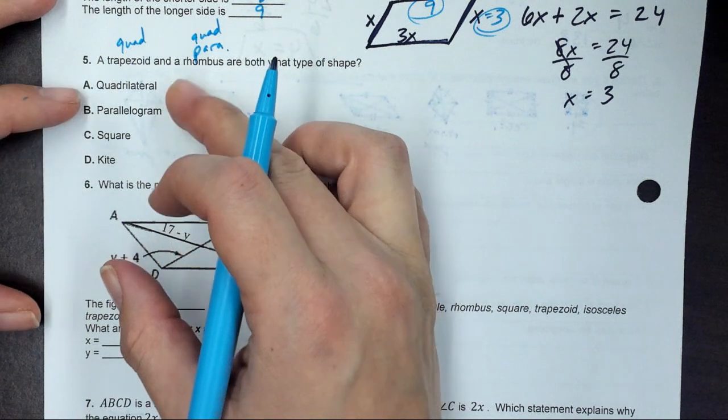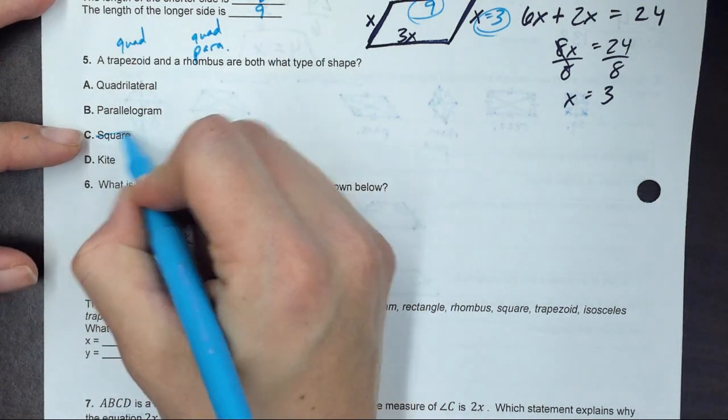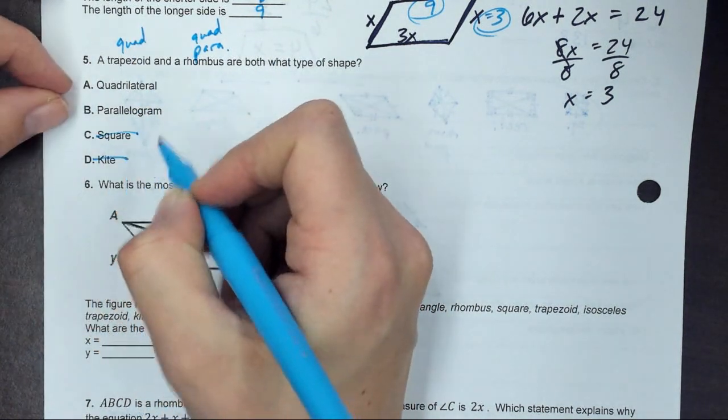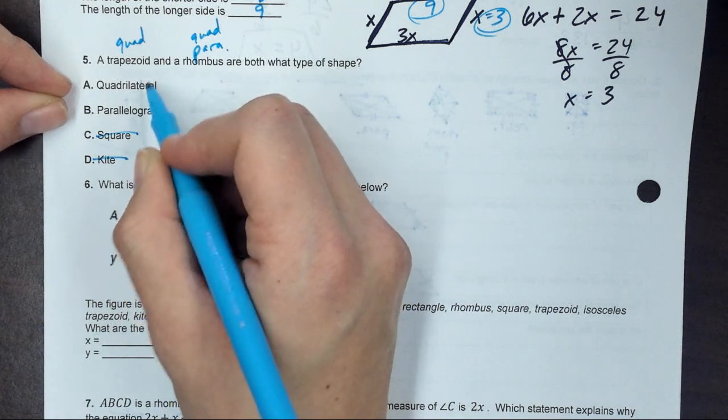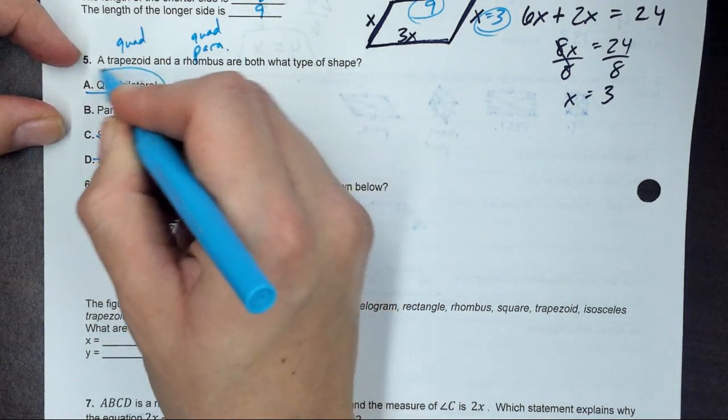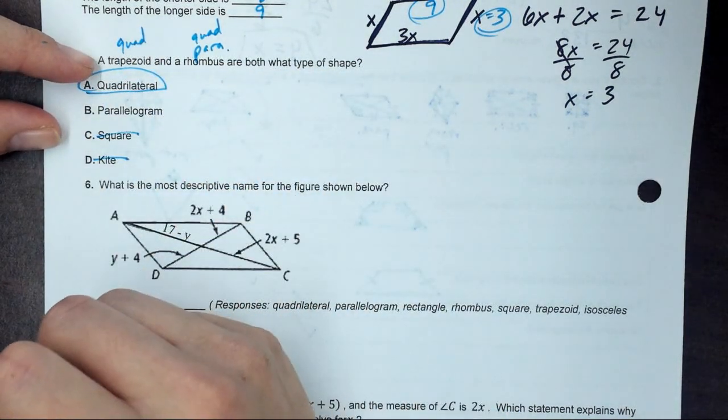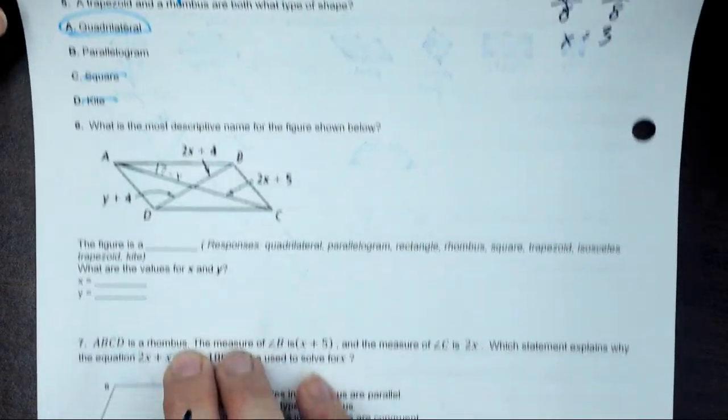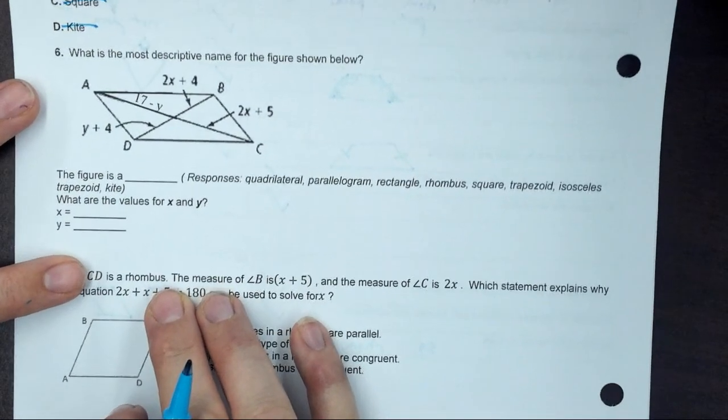So which of these are the best? Well, they're definitely both not squares. They're both not kites. So what would be the best name possible? It would just simply be a quadrilateral, because a trapezoid definitely is not a parallelogram. All right, number 6.